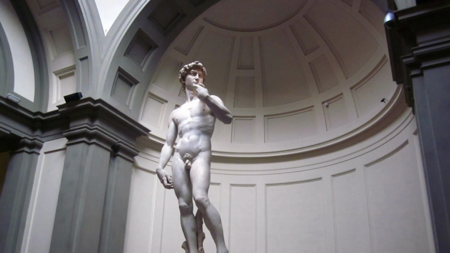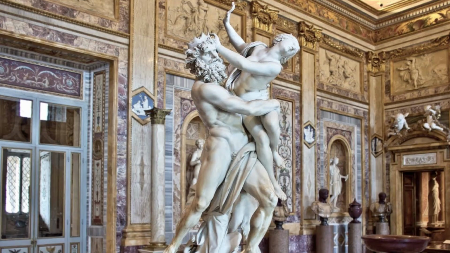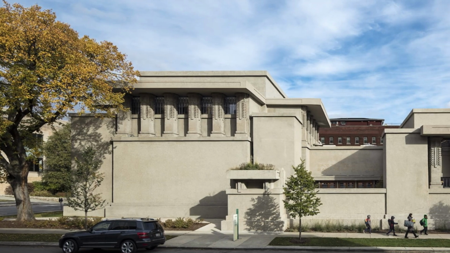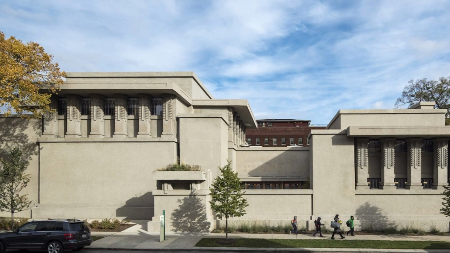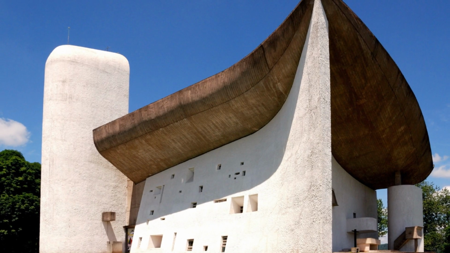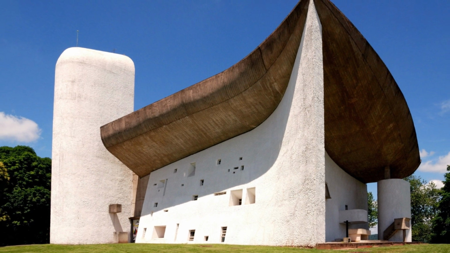Three of Europe's greatest sculptors, Michelangelo, Borromini, and Bernini, were also architects. Modern architecture changed that, perhaps because its greatest architects were not sculptors of realistic-looking human figures.